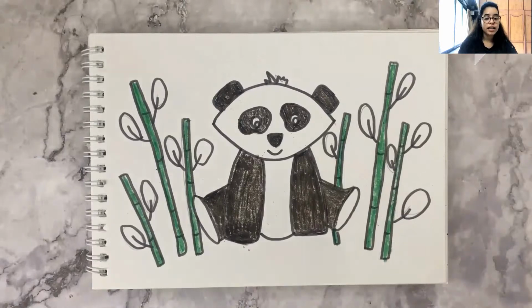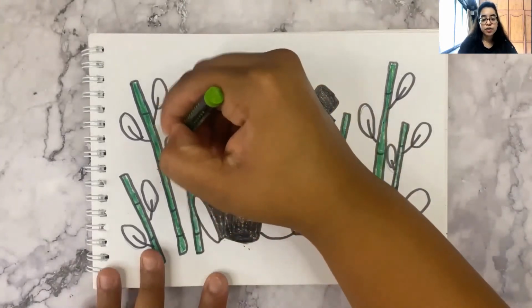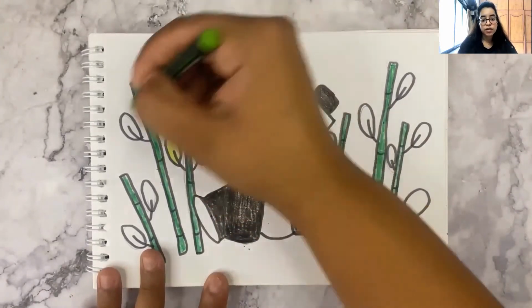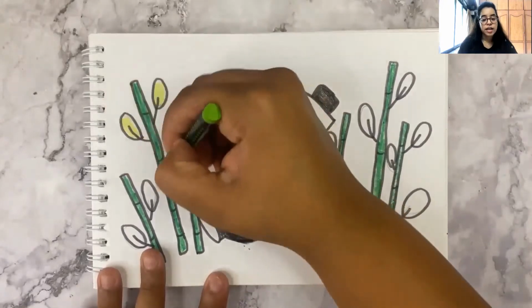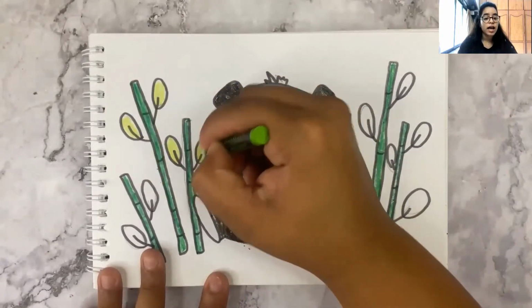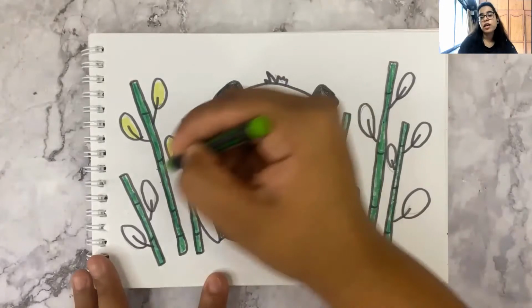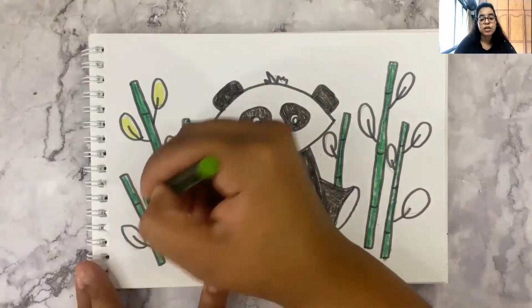So I'm just going to take a lighter shade of green. I'm taking a light green over here and adding color to the leaves. And as I said, if you're not having light green, you can use the same shade of green that you used for sugar cane. And if you don't have any of these, you can just use yellow if you wish to. Okay, so I'm just adding colors to the leaf now.